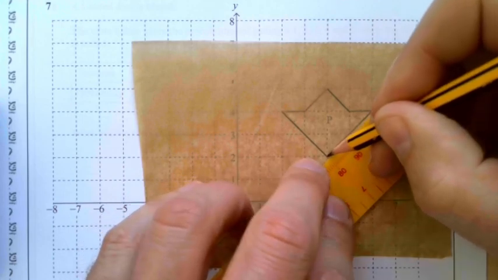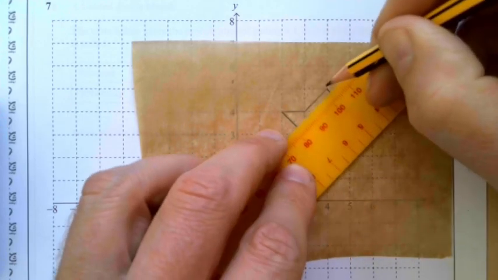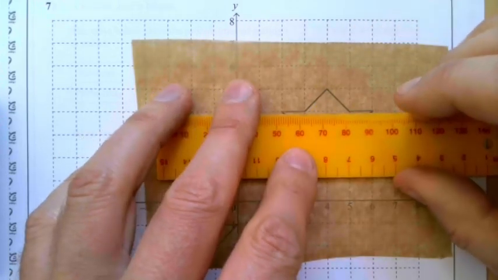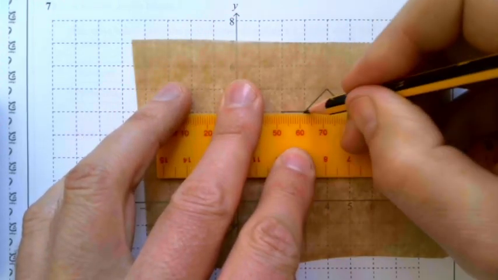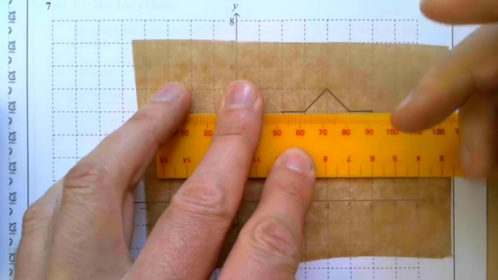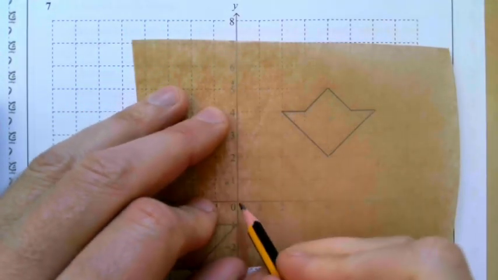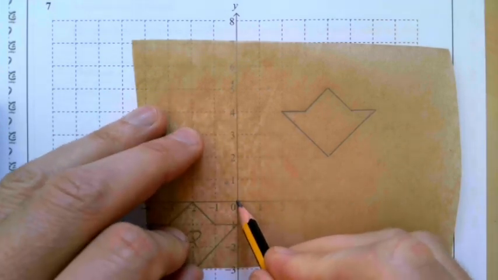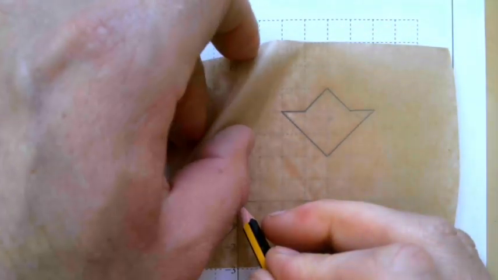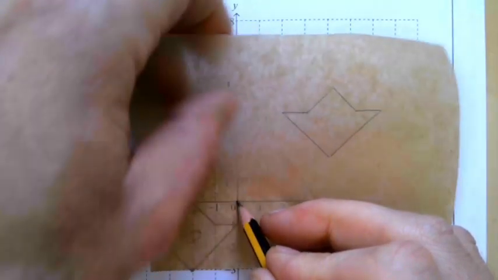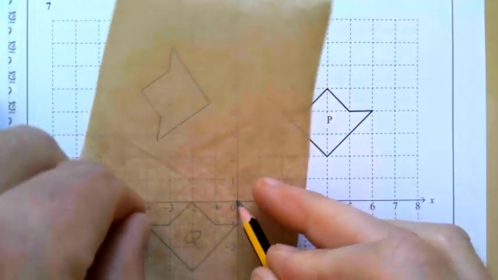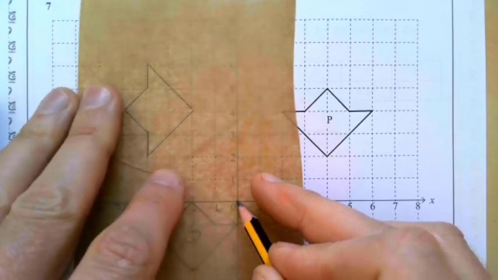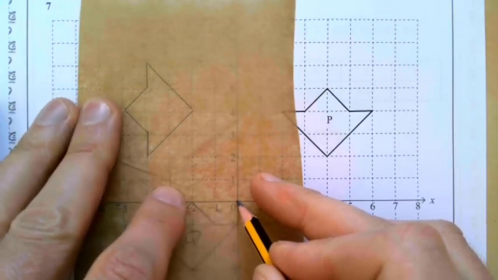Try not to let it move, obviously, just to be as accurate as you can. So there's my shape drawn on now, and then I put my pencil neatly at the origin, and I rotate around anti-clockwise and see where I end up. So that's me rotating there, and hopefully you can see then where the shape is due to go.